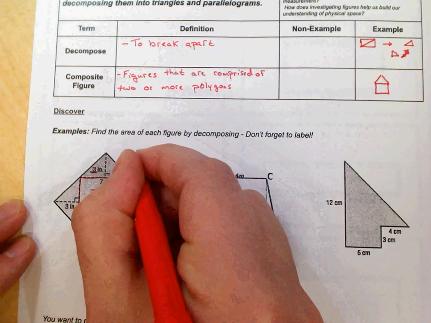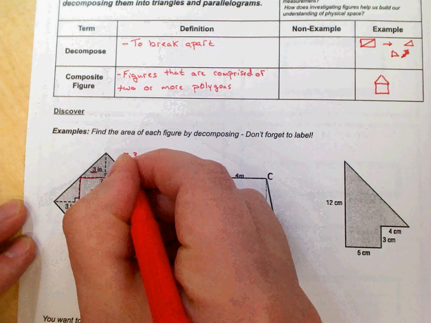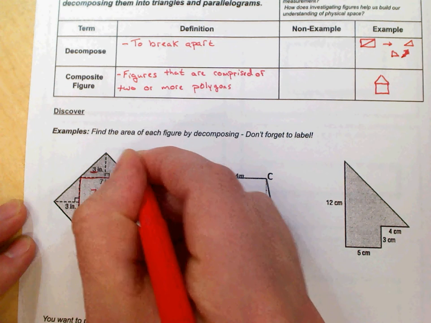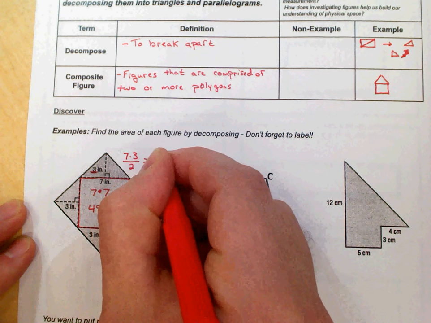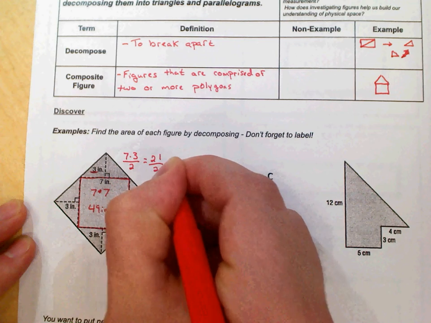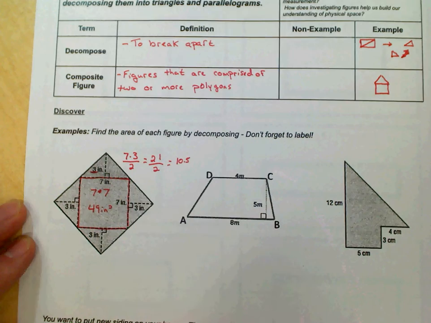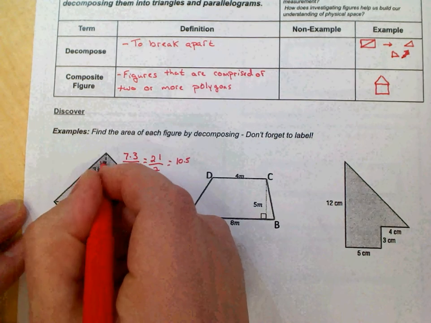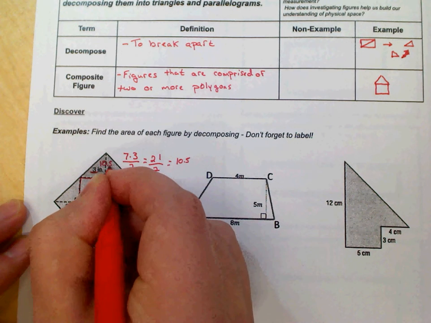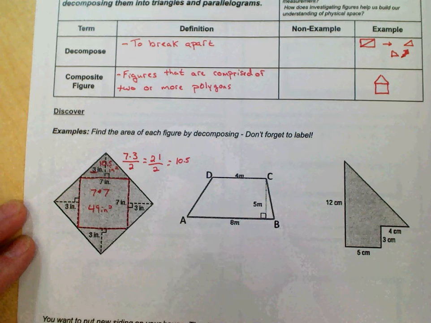So that's 7 times 3 divided by 2. 7 times 3 equals 21 divided by 2 equals 10 and 5/10. So each of these triangles is 10 and 5/10 inches squared.